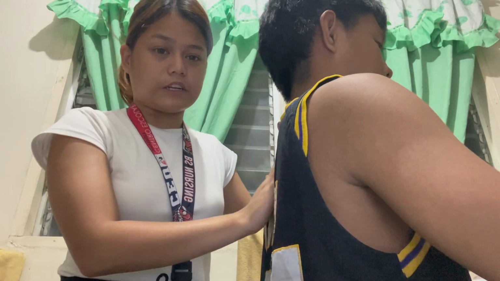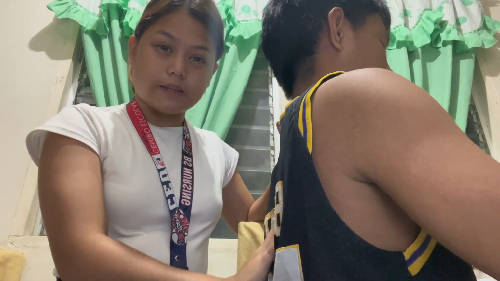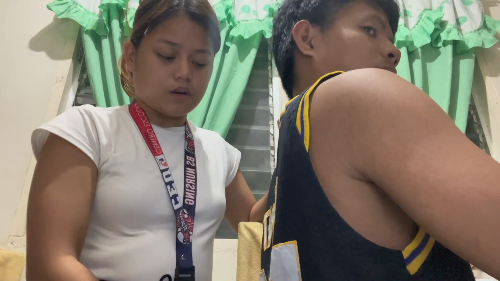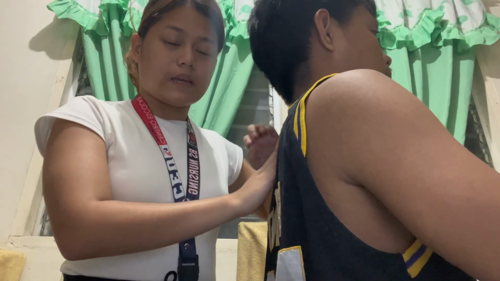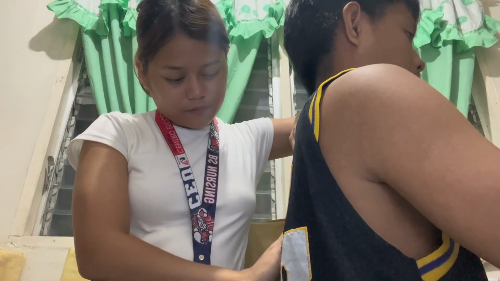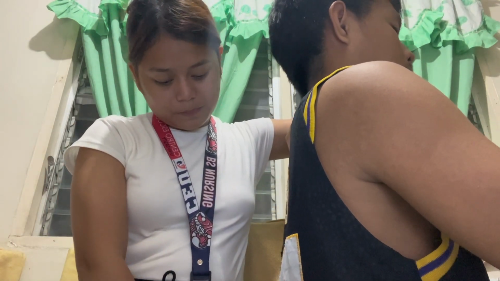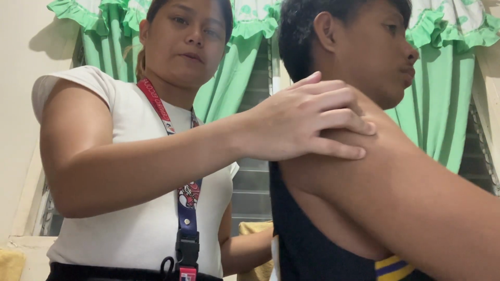Ito po is para i-check if yung spine niya is straight or may signs siya ng scoliosis. Okay, so there are no signs naman po ng scoliosis. Harap ka na po.